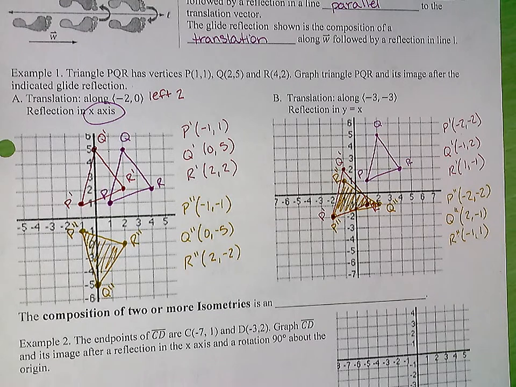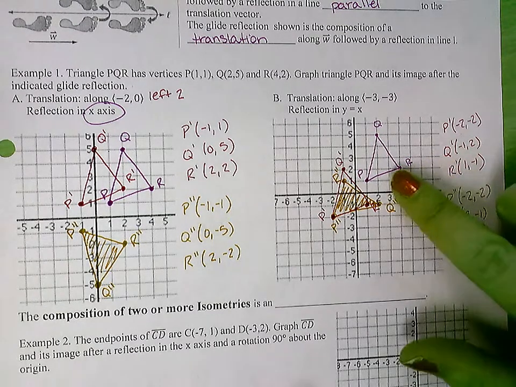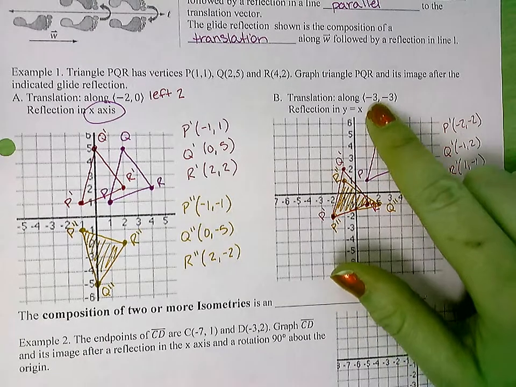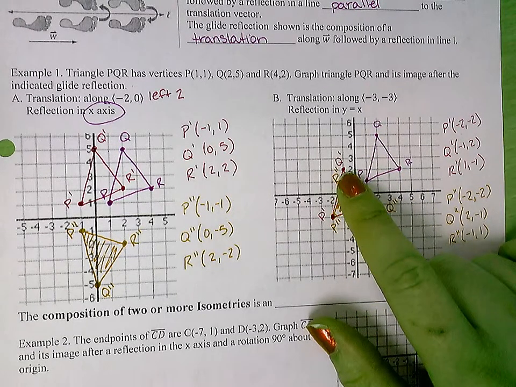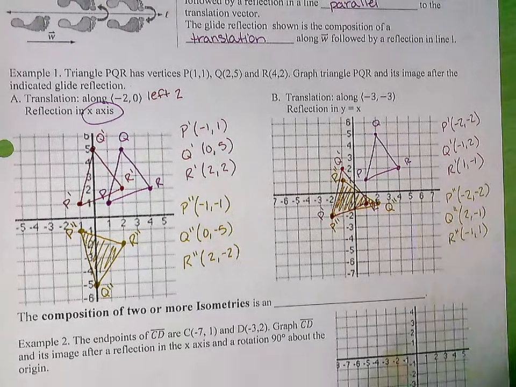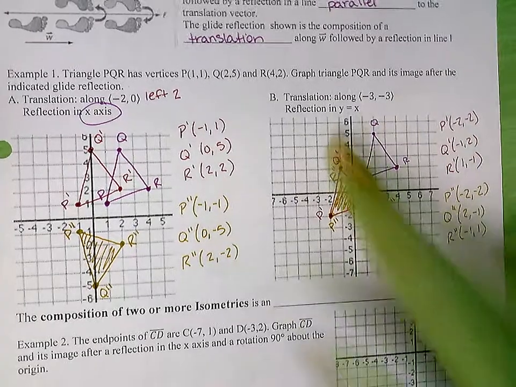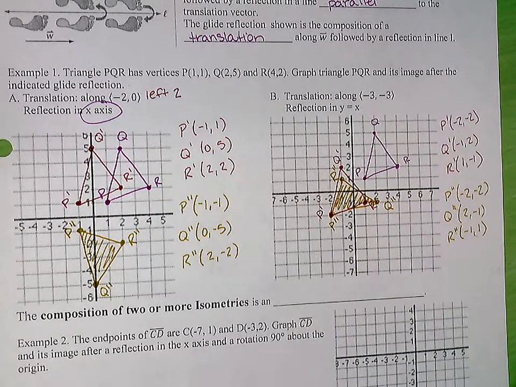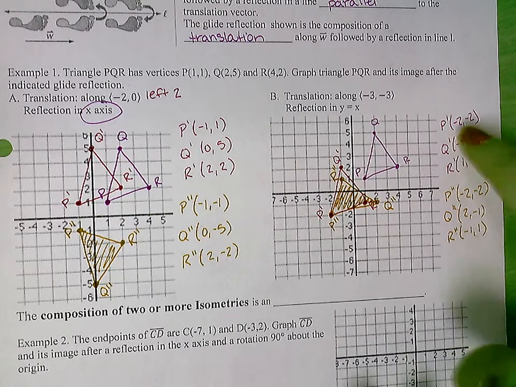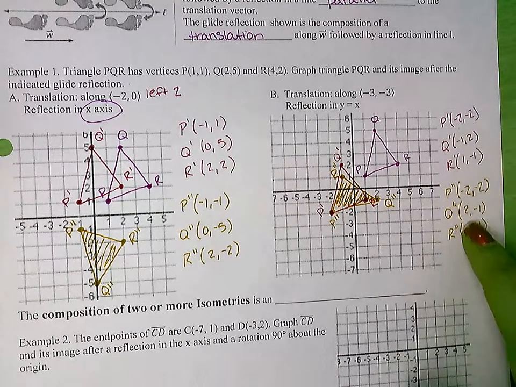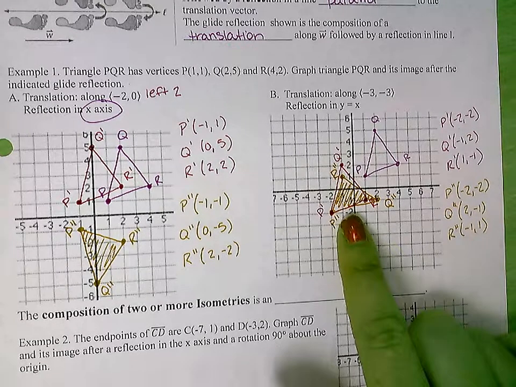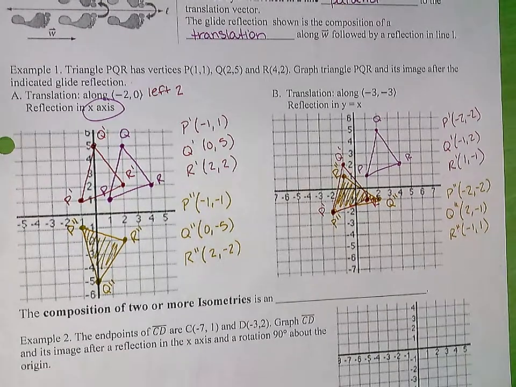All right, so for letter B, from your original right here, you wanted to move left 3 and then down 3 to get these prime coordinates here off to the side. And then a reflection in the y equals x line. That means you're switching x and y in your original coordinate. So from my prime coordinates, I just want to switch x and y to get my double prime coordinates. And I can plot those to get that final image.